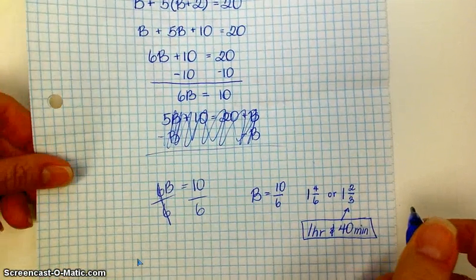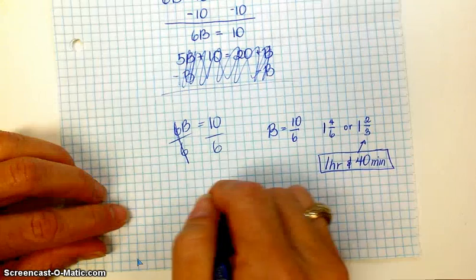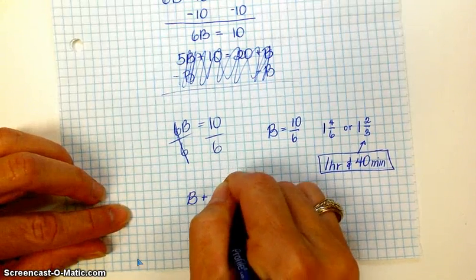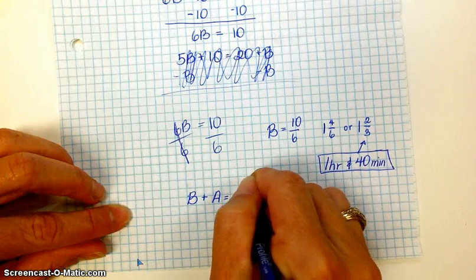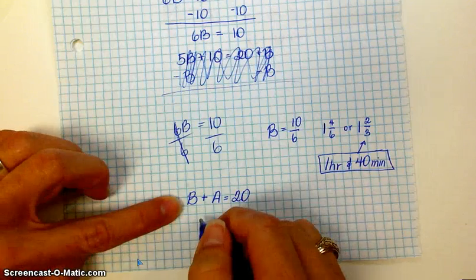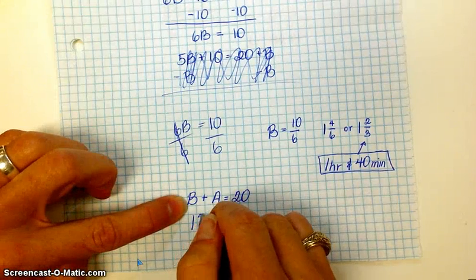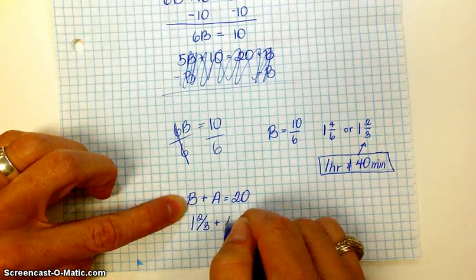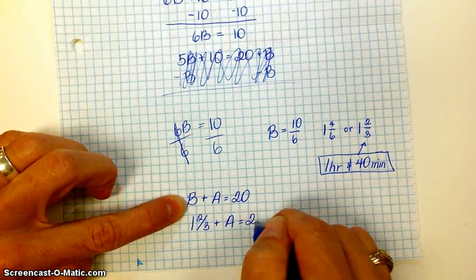Now we're going to go back and revisit that equation that said whatever Brian traveled plus whatever Annie traveled, those 2 things added up to 20. And I'm going to put the 1 2/3 in here for Brian plus whatever for Annie equals 20.